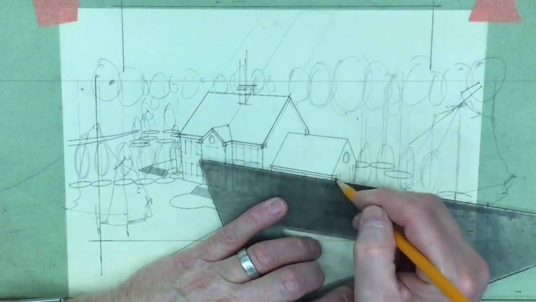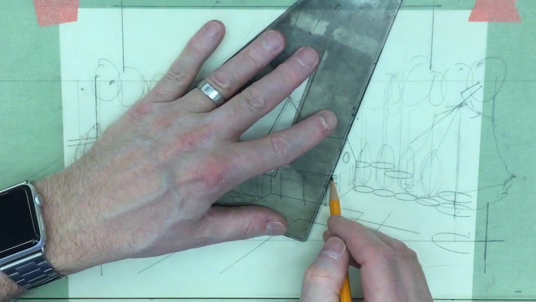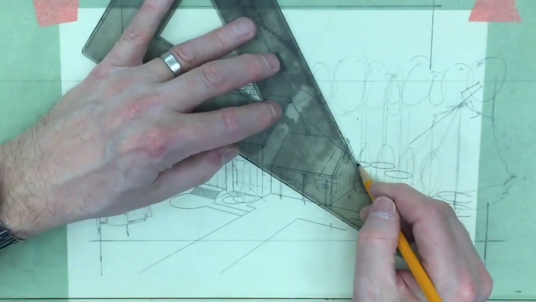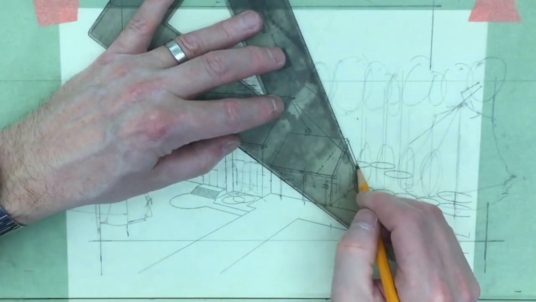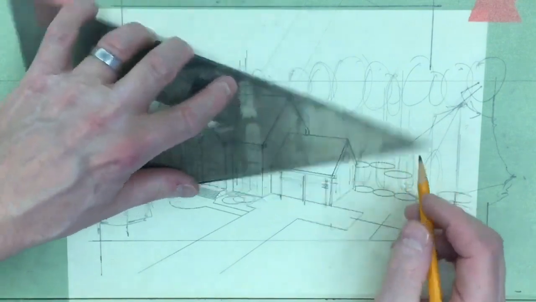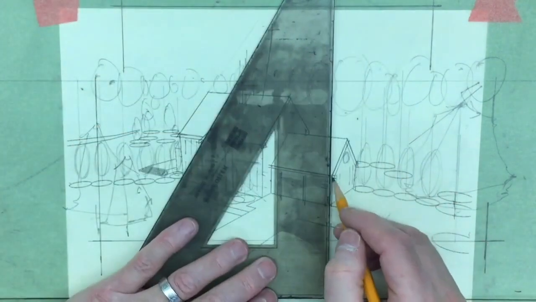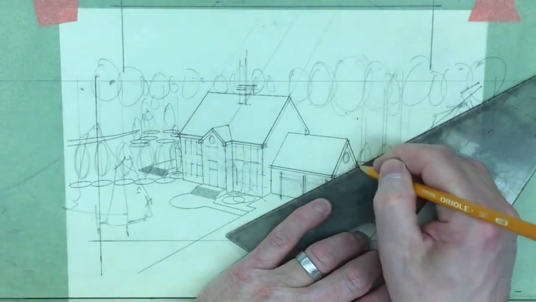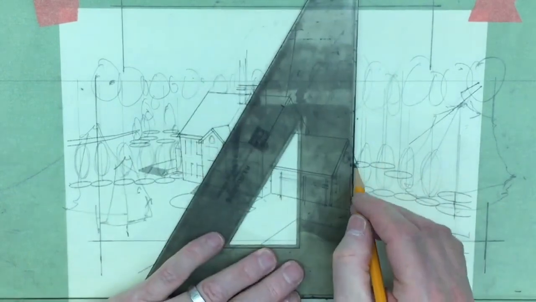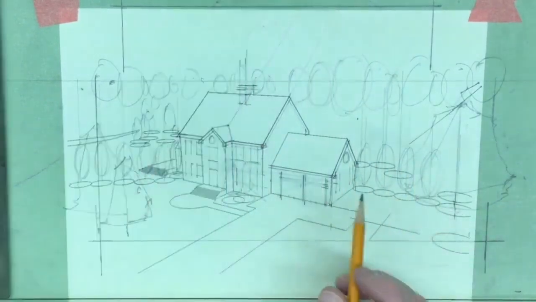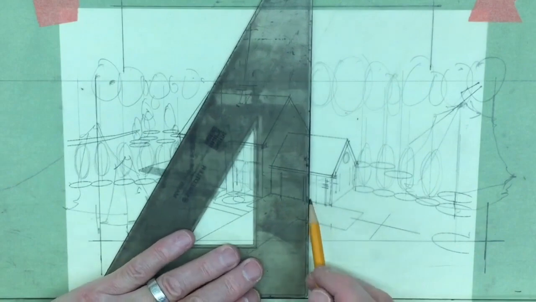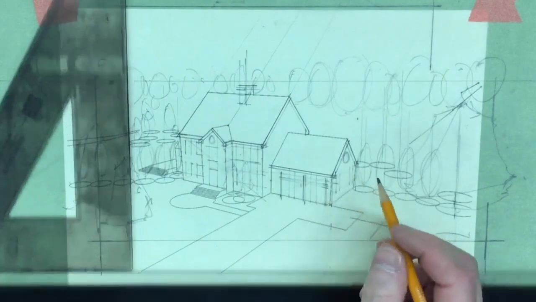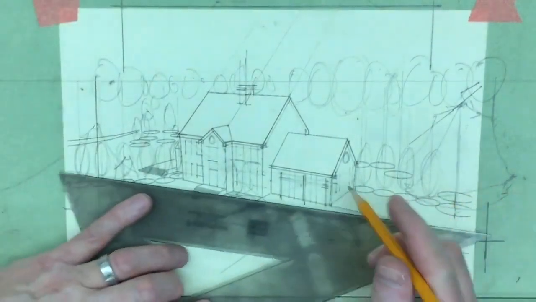I'm going to do the same thing on this roof that I did on the house roof. Get those double lines in for the trim, to show where the roof is. I'm starting to break the garage doors down into their little panels. Again, eyeballing that.